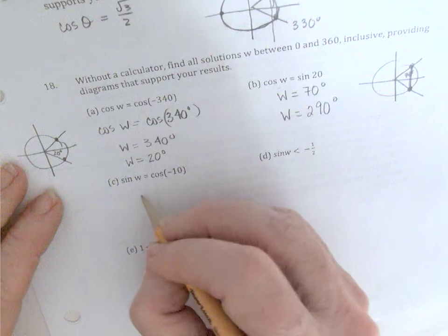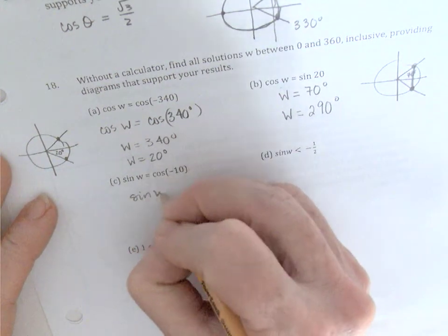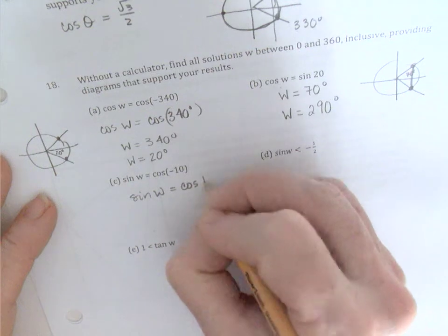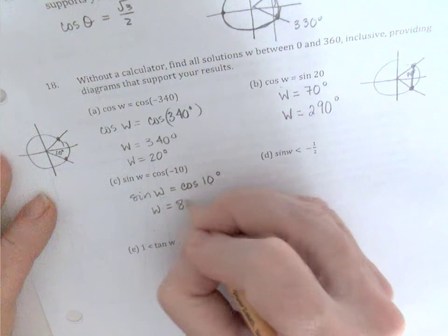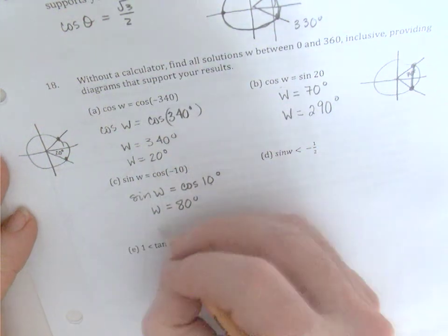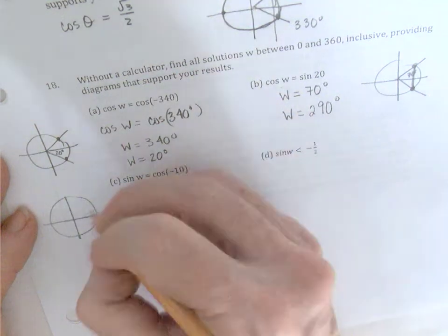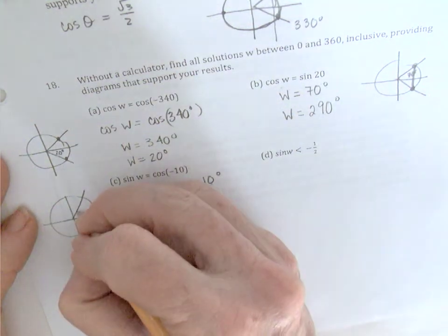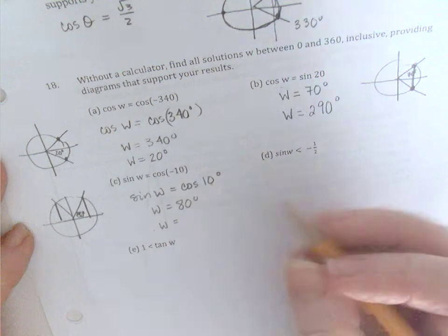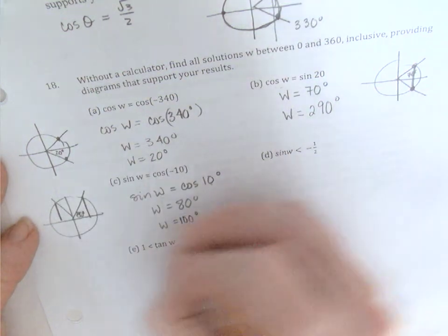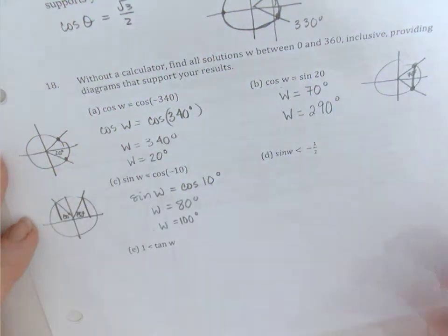Okay, and for C, I'm going to do the same thing. I'm going to say that the sine of W, I'm going to write that as the cosine of 10 degrees. And then these have got to be complementary angles. So W is going to be 80 degrees, but the other place where sine of W, so the sine of 80 degrees is the height here, and I would have the same height on the other side of the unit circle where W is 100 degrees, where my reference angle is 80 right over there.